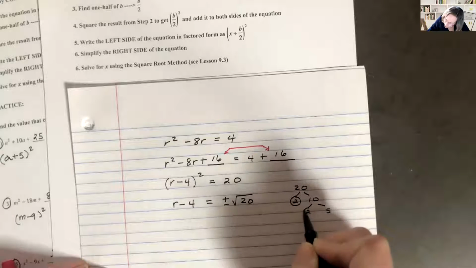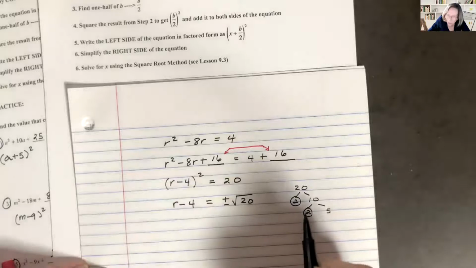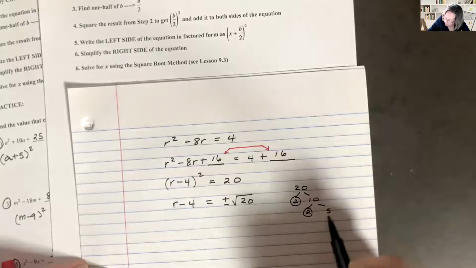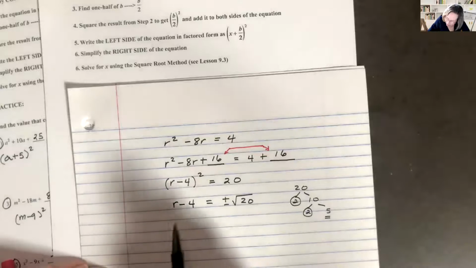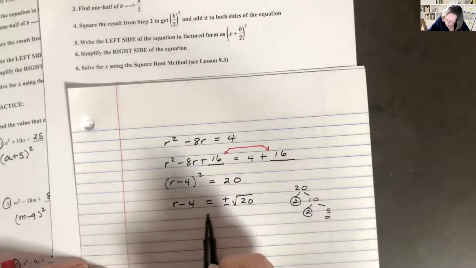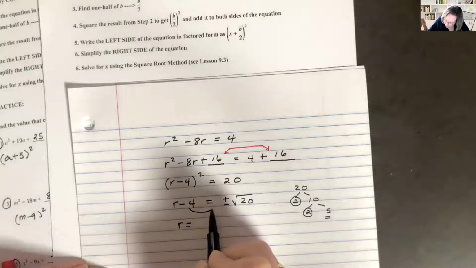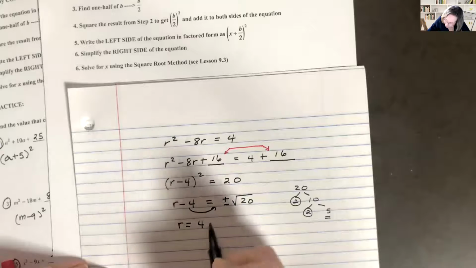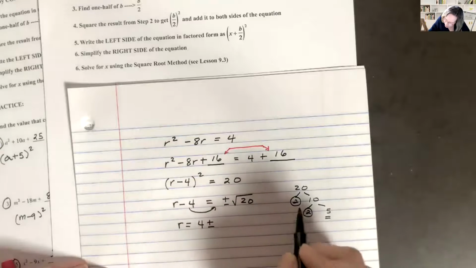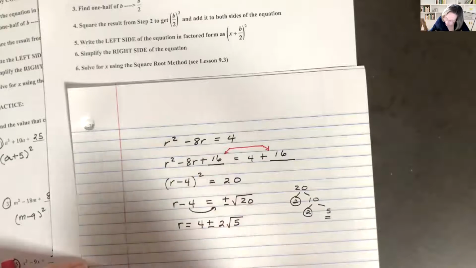Now 20 is 2 times 10, which is 2 times 5. And those 2 times 2, that's like a 4 times 5. So I know that the square root of 4, or a 2, will be coming out, and a 5 will stay under the radical when I simplify that. I am also going to add the 4 to both sides so I can isolate the r. So on the left, I'll have r equals, and I'm going to add 4, and it's a positive 4 over here, plus or minus, and I'm going to have a 2 come out, and the square root of 5 stay in.